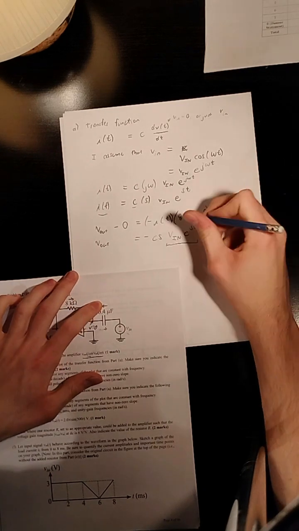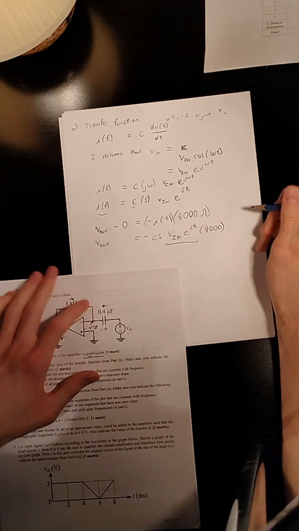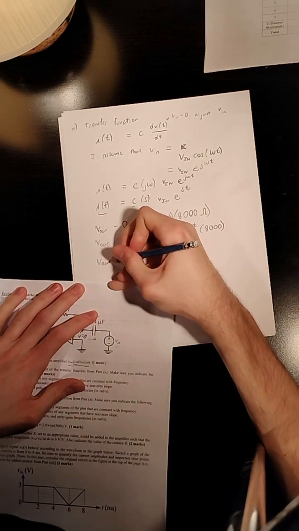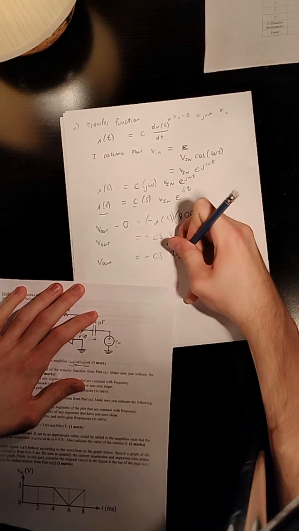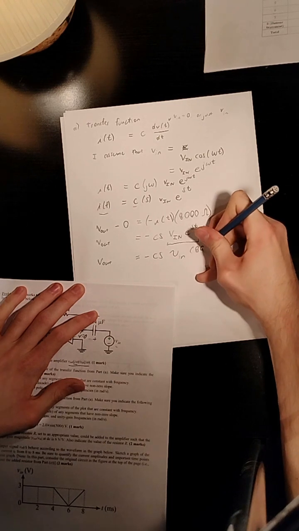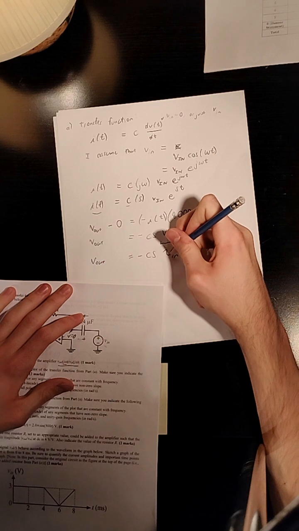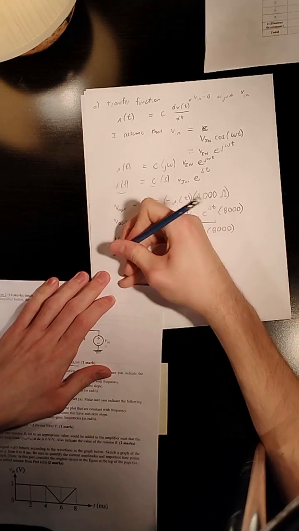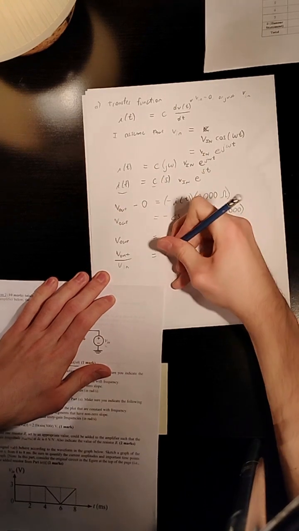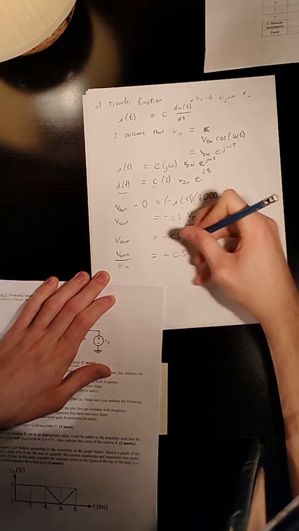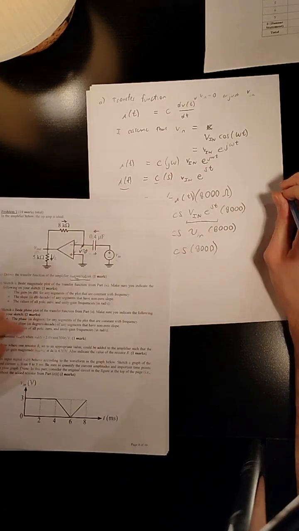It's the maximum of V in multiplied by e to the power of j omega t. So V out is equal to negative C S V in times 8,000. And then we can divide this by V in, and we get V out divided by V in is equal to negative C S times 8,000. And that is your transfer function.